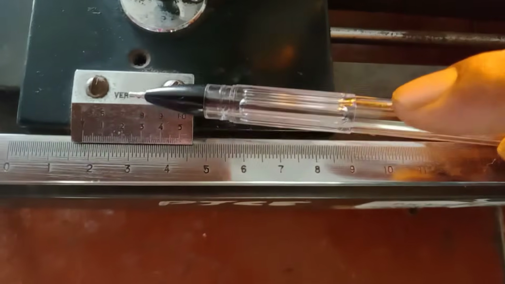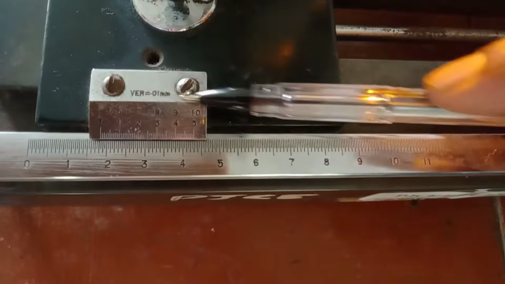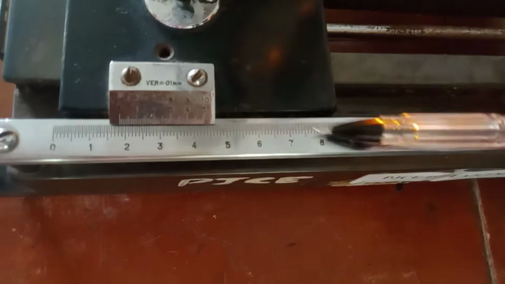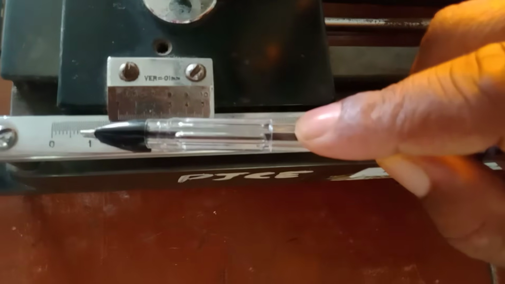So how to calculate this, or how to find the values? You see here in this moving microscope, two scales are there. This is a scale we call the Vernier scale. Then you see this long scale, we call it the main scale.